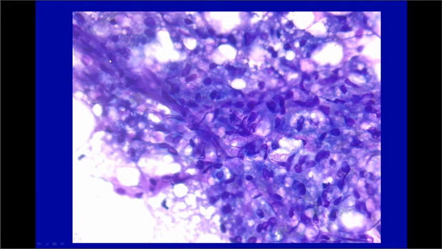Perhaps the person thought it was angiomyolipoma because of this vascularity and the clear cells. In angiomyolipoma, we do get fat-containing cells. So I think this field maybe was a little bit challenging, but this really does represent hepatocytes with steatosis in them.